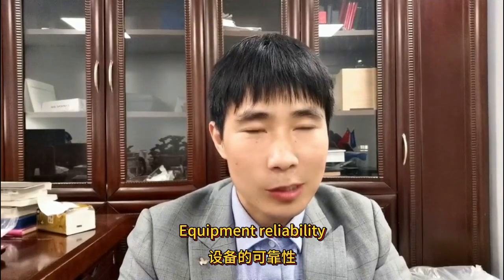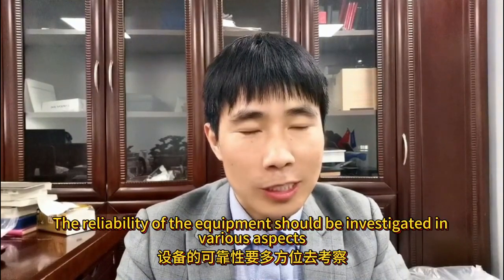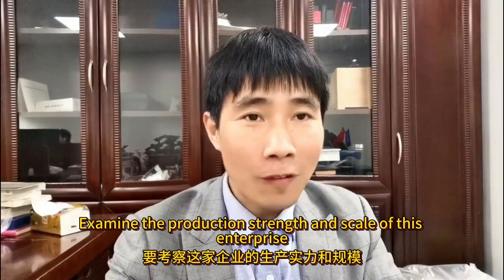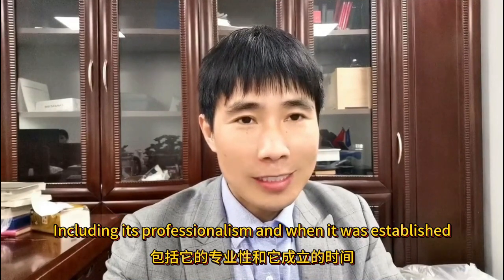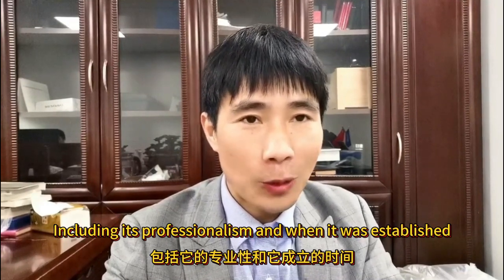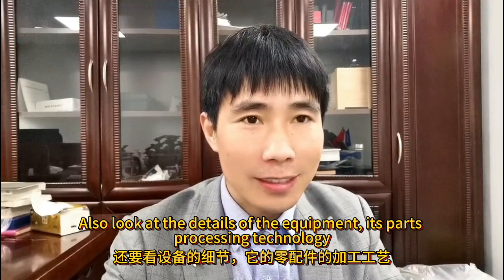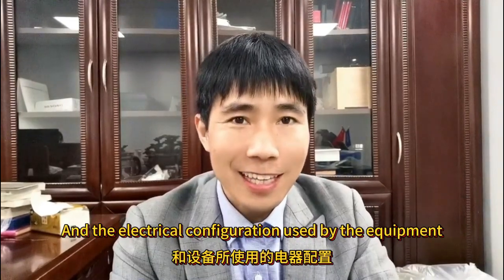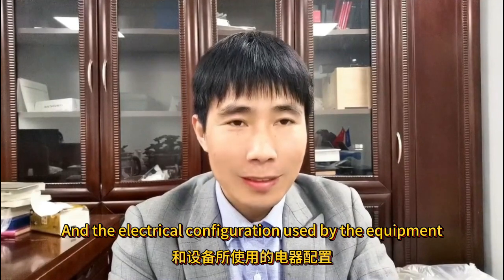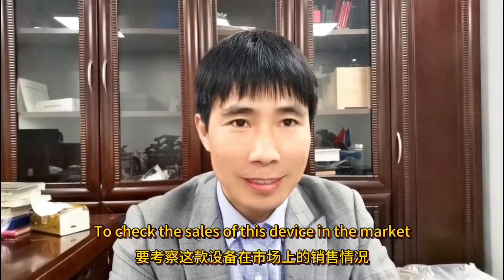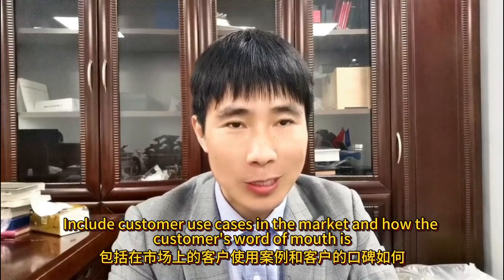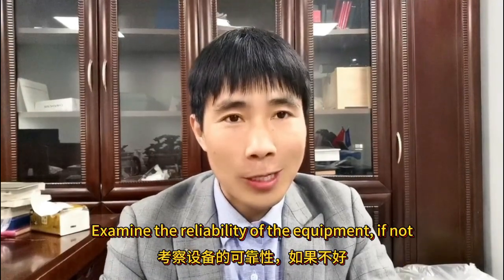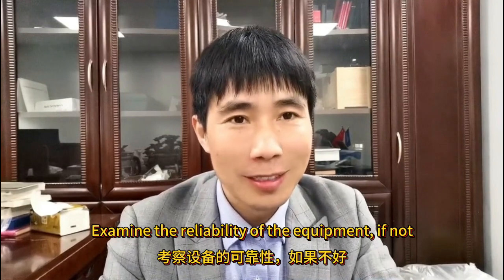Second point, equipment reliability. The reliability of the equipment should be investigated in various aspects. For example, examine the production strength and scale of this enterprise, including its professionalism and when it was established. Also look at the details of the equipment, its parts processing technology, its processing power, and the electrical configuration used by the equipment. At the same time, check the sales of this device in the market, including customer use cases in the market and how the customers' word of mouth is. Examine the reliability of the equipment. If not, what should we do?